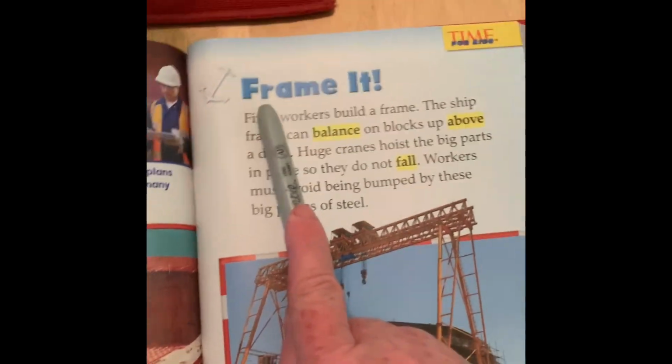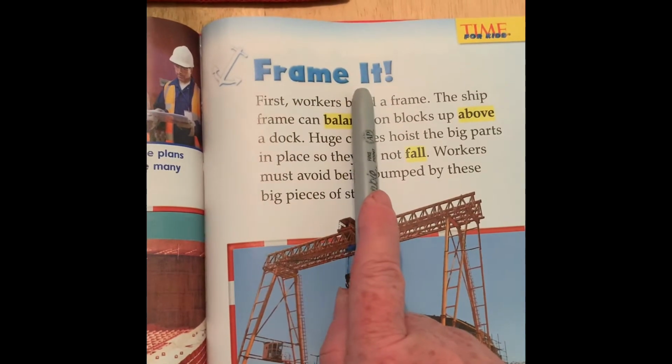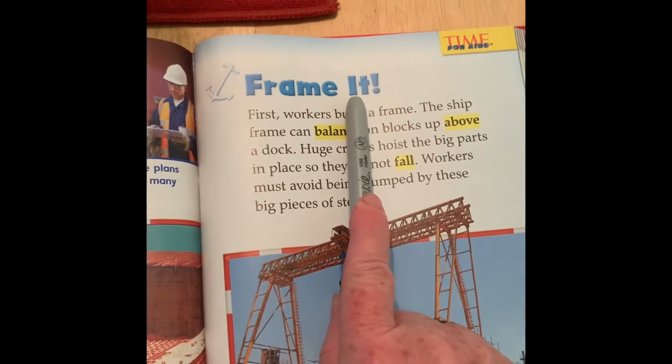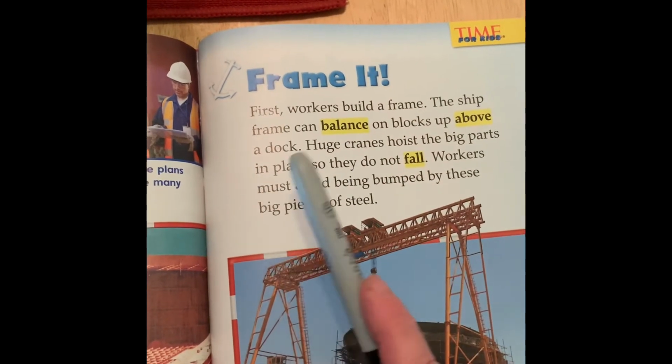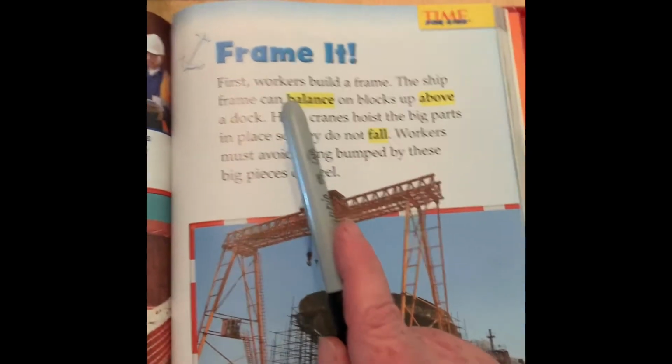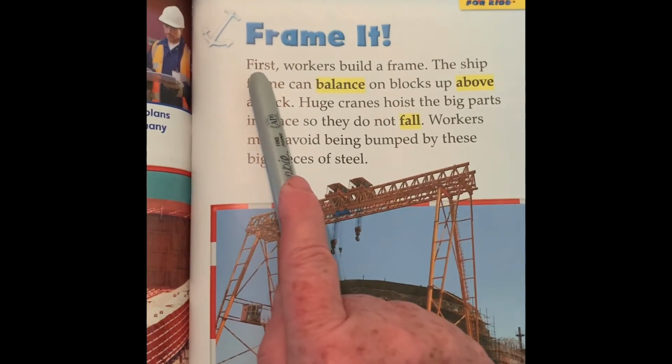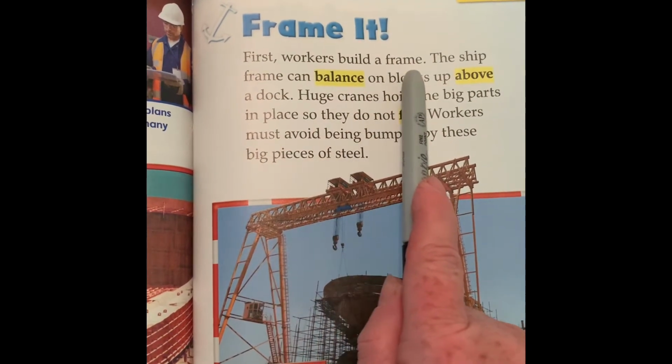Here's our first heading. It says, frame it. Frame it? You think there will be picture frames here? I don't think so. There must be some other kind of frame they're talking about. Let's read. First, workers build a frame.